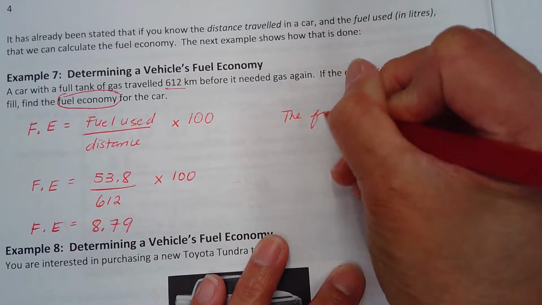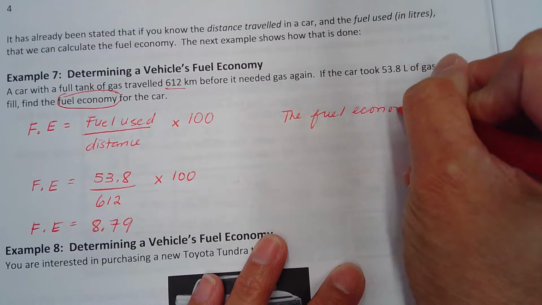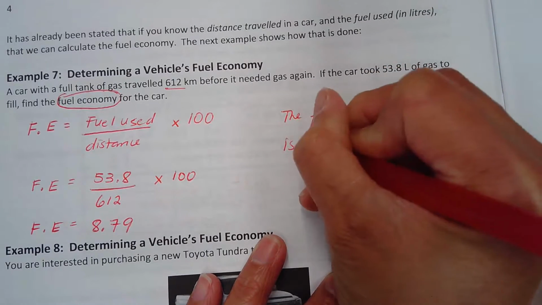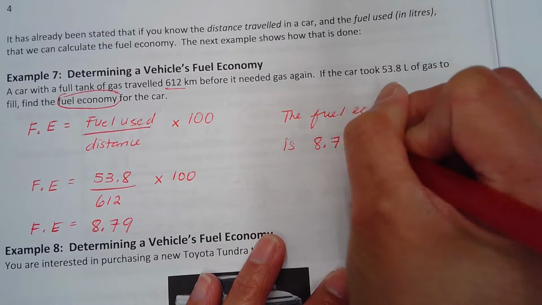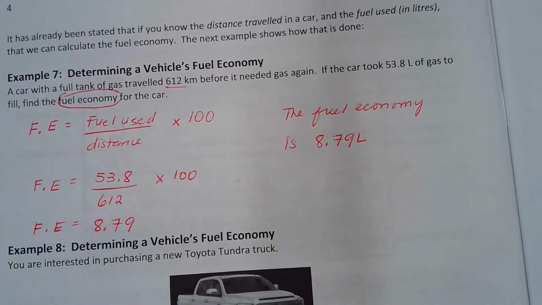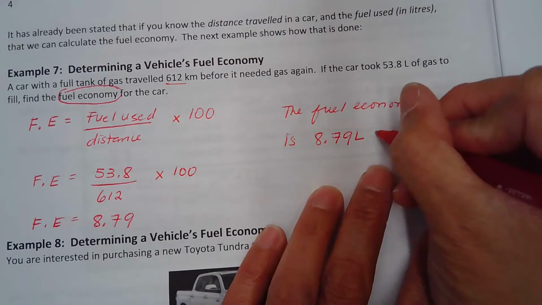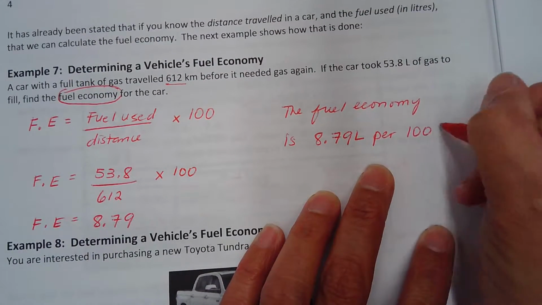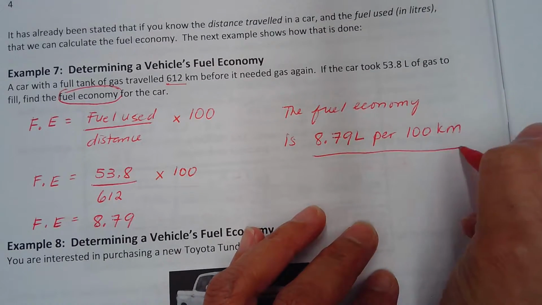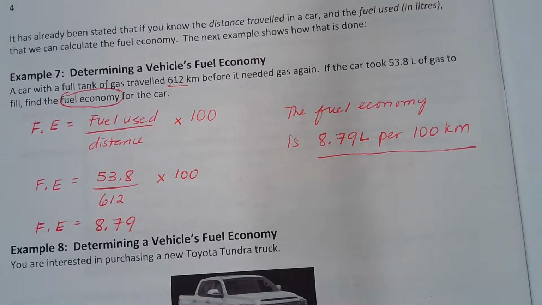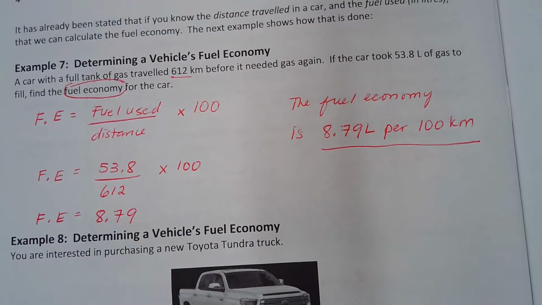So the fuel economy is 8.79 liters per 100 kilometers, because fuel economy is how much fuel the car uses to drive 100 kilometers.